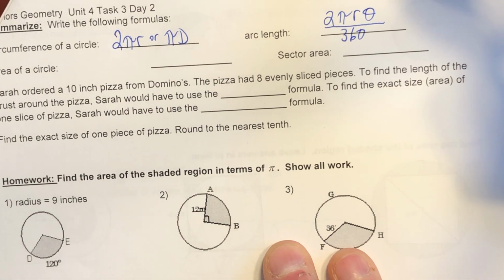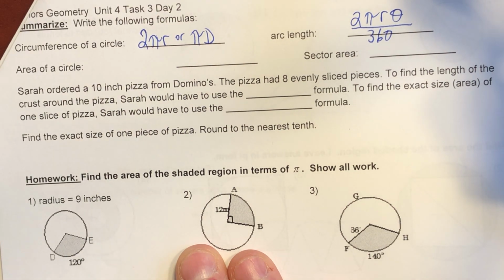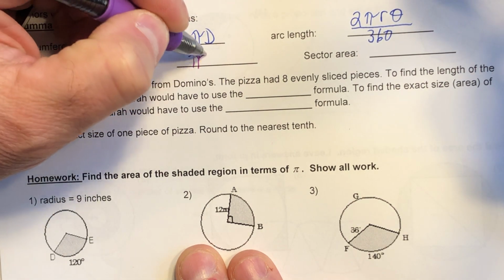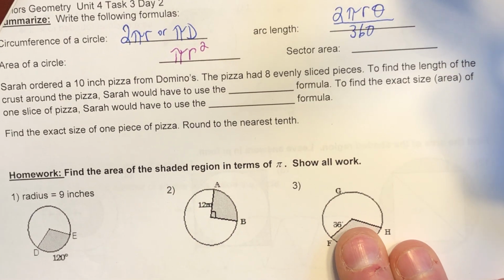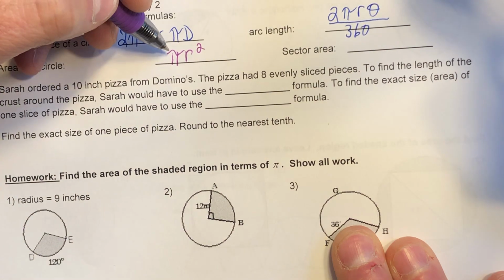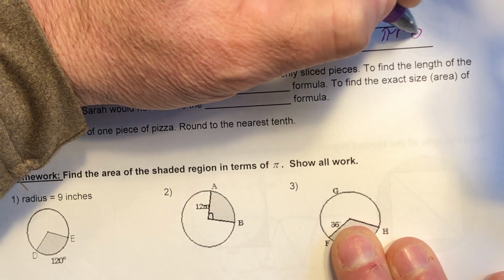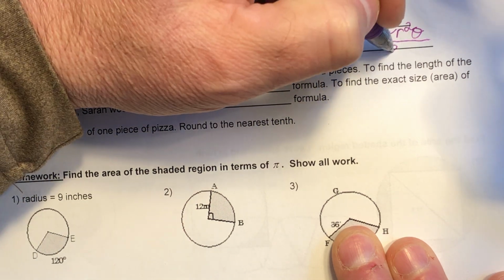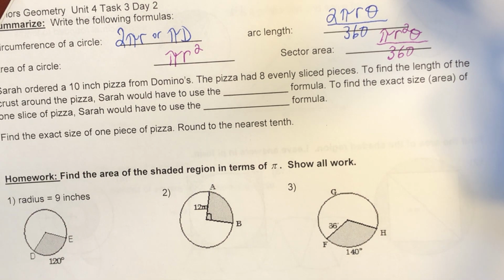Okay, that's arc length. Area of a circle is pi r squared for the whole circle. For just the area of a sector, a piece of a circle, the area is take that pi r squared times the degree measure, which is theta, over 360. Okay? Those are the formulas that you need to have.